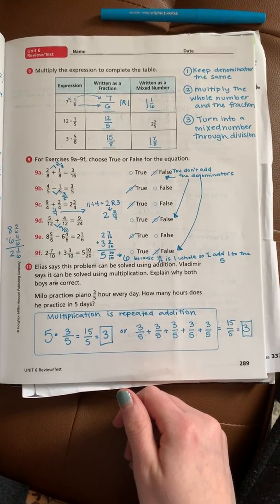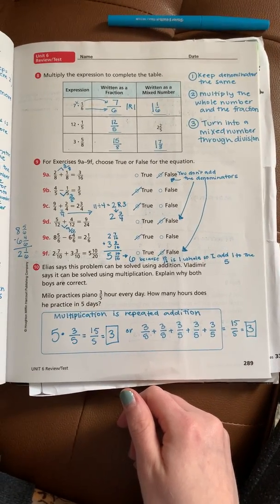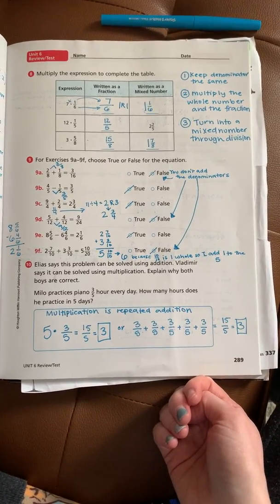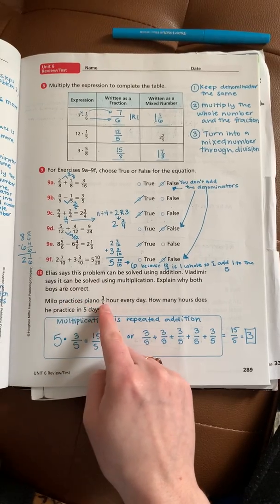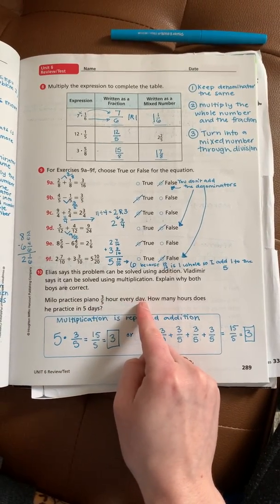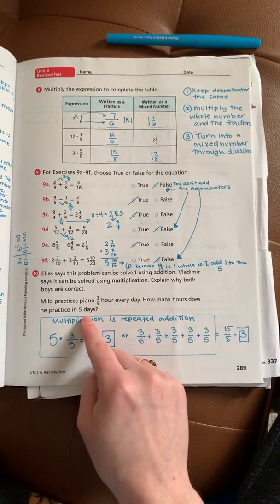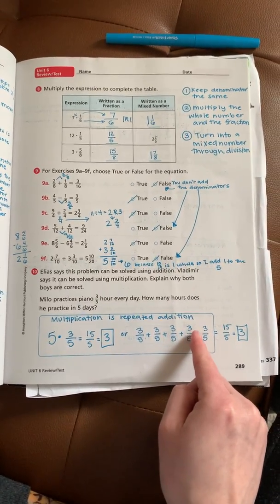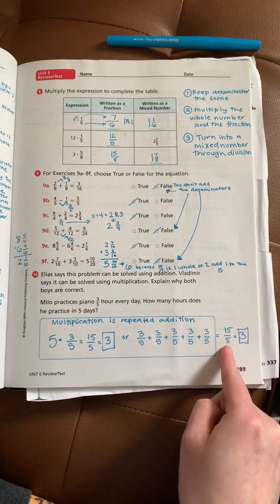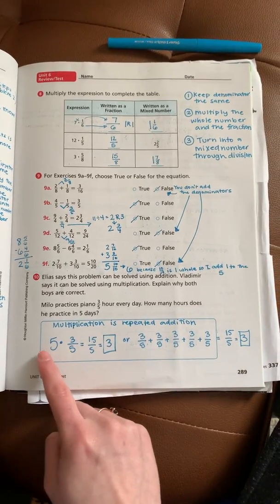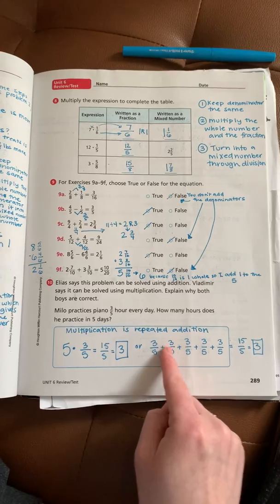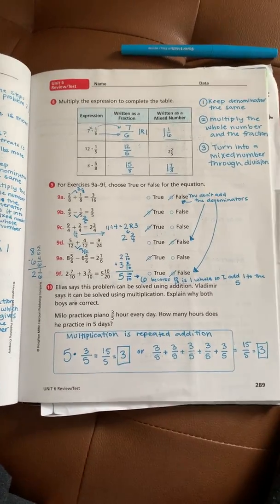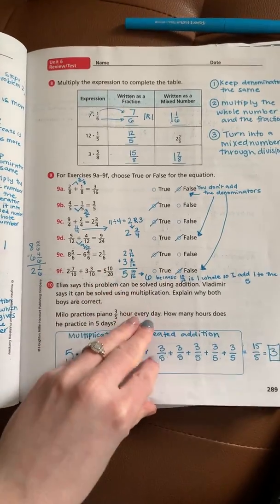Okay, this next one says that Elias says the problem can be solved using addition. Vladimir says it can be solved using multiplication. Explain why both boys are correct. Well, multiplication is repeated addition, correct? So Milo practiced piano for 3/5 hours every day. How many hours did he practice in 5 days? Well, that could be 3/5 plus 3/5 plus 3/5 plus 3/5 plus 3/5, which gave me 15/5, or 3. Or I could have done the multiplication because repeated addition is the same as multiplication and gotten the same answer. So they are both correct.